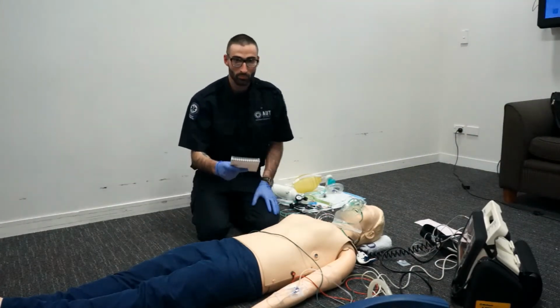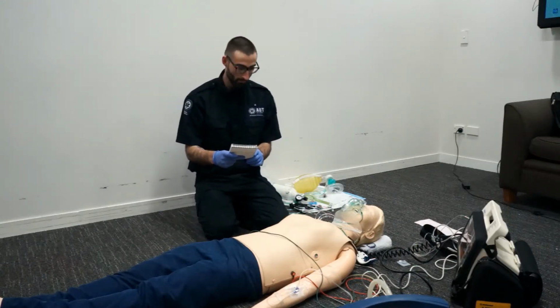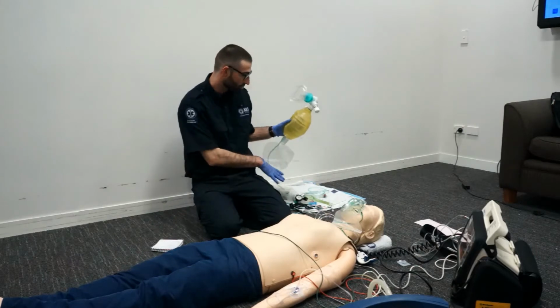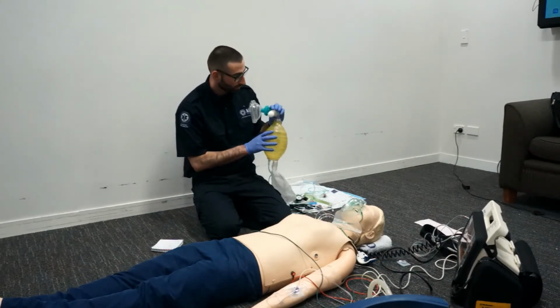Prepare a manual ventilation bag with PEEP valve attached if not already in use. Okay, it's not already in use, but we do have it on the side here ready to go, the oxygen tubing, and our PEEP set to 5 centimeters of water.